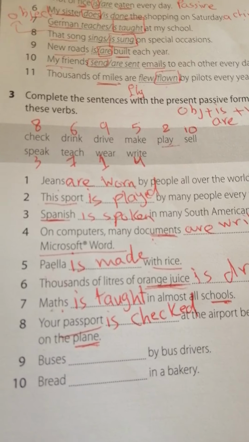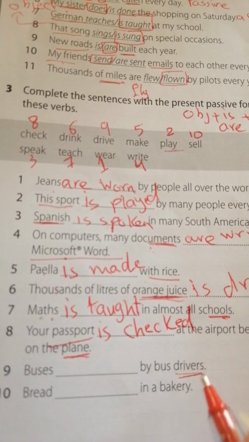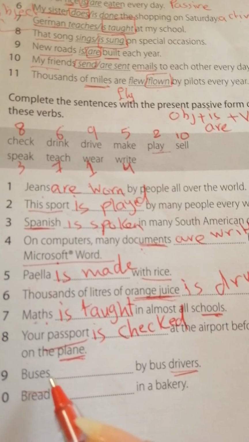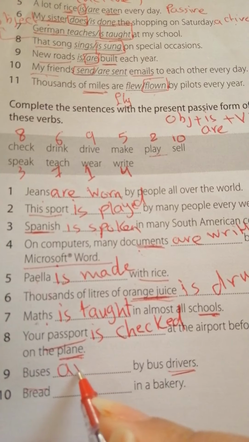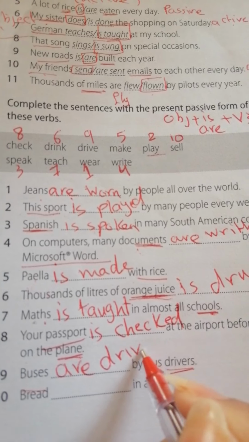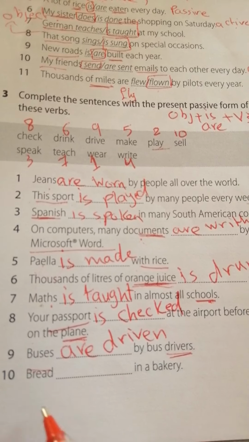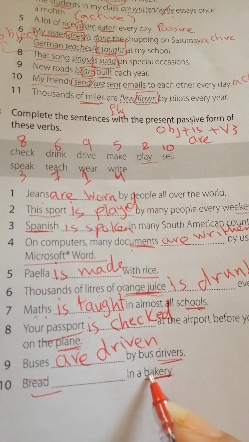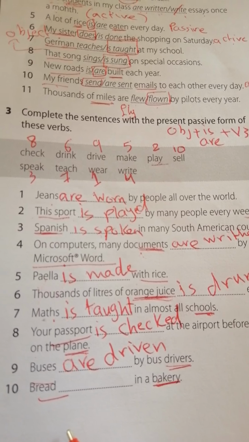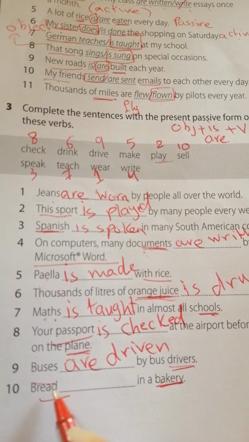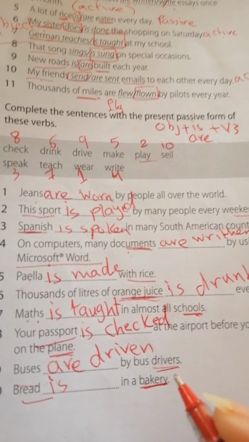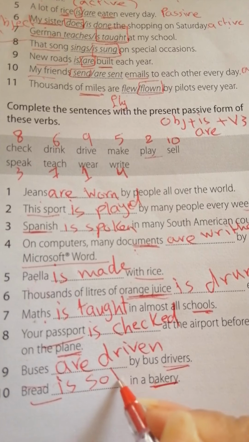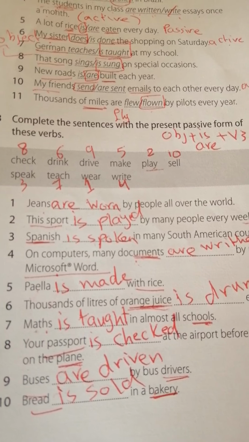Number 9, buses are driven by bus drivers. What do bus drivers do with buses? Okay, they drive them. What is verb 3 from drive? Driven. Buses are driven by bus drivers. Bread is sold in a bakery. If you go to a bakery, what do you do? You buy bread. Okay, so bread is, what is the opposite of buy? It is sell. And what's verb 3 from sell? It is sold. Bread is sold in a bakery.